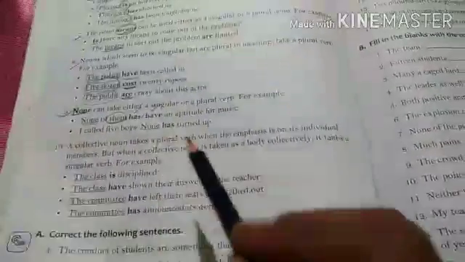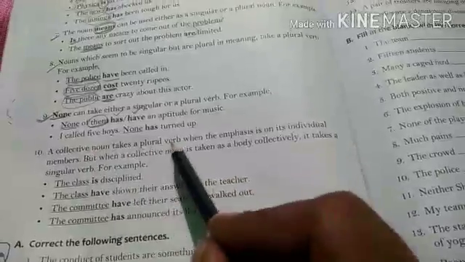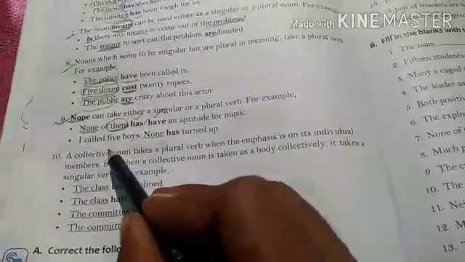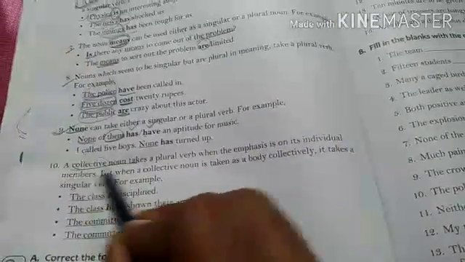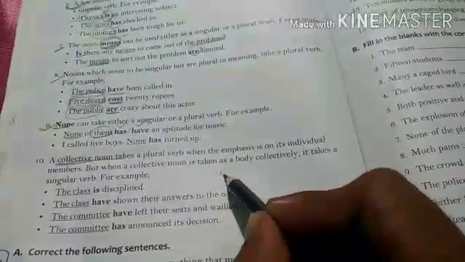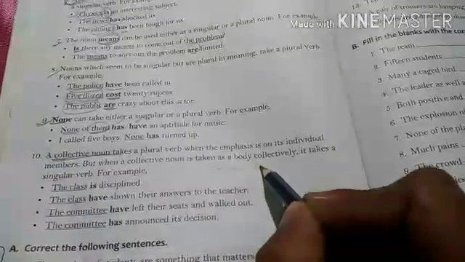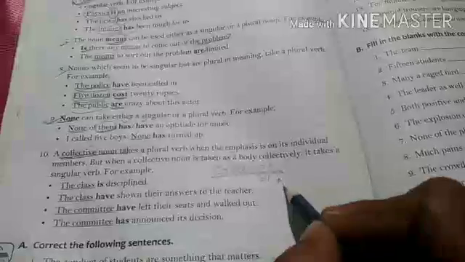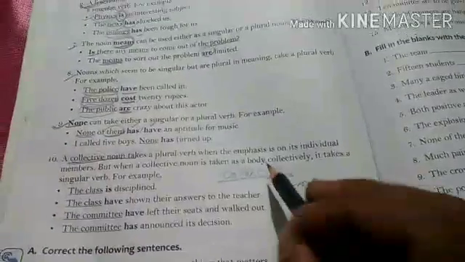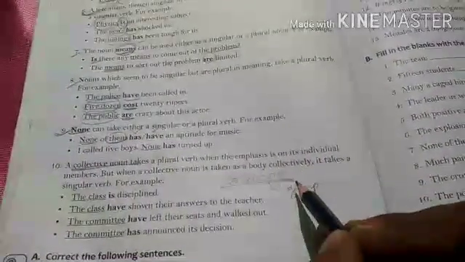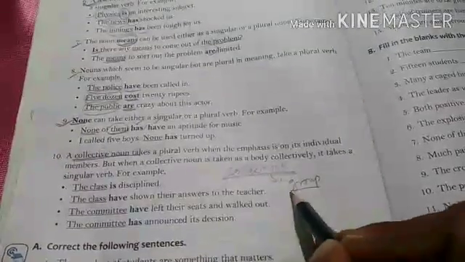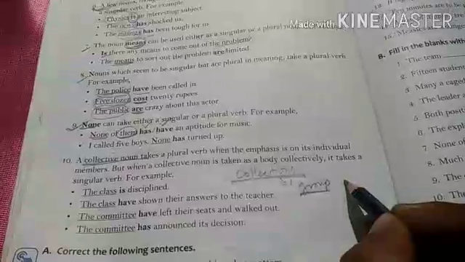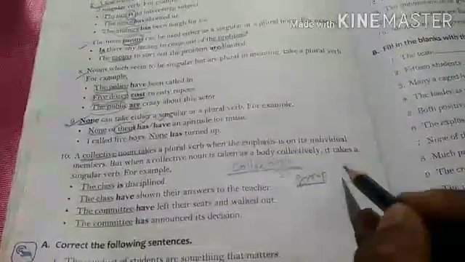Okay, now the next one is a collective noun takes a plural verb when the emphasis is on its individual. So when we talk about collective noun, it talks about the collection of nouns. Okay, so collection means group. So when we talk about only one group, that means we are emphasizing on the individual group. So in that case we use singular verb. Okay, one group, singular, so singular verb.